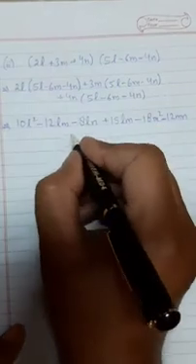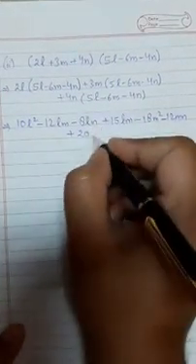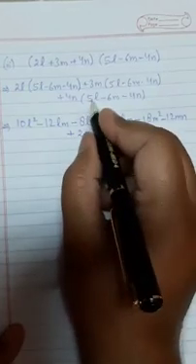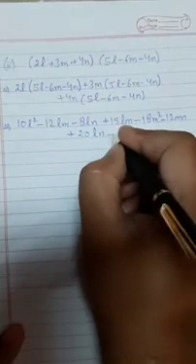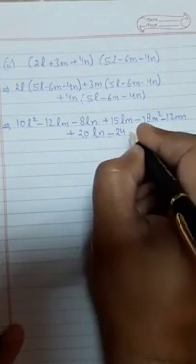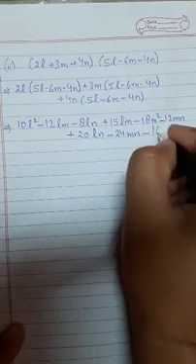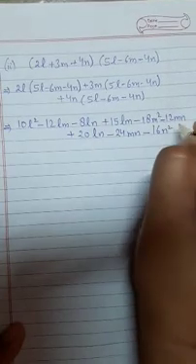Then plus into plus is plus. 4 into 5 is 20. N into L is Ln, again keeping the order same. Plus into minus is minus. 6 into 4 is 24. M into N is Mn. Plus into minus is minus. 4 into 4 is 16. N into N is N square.